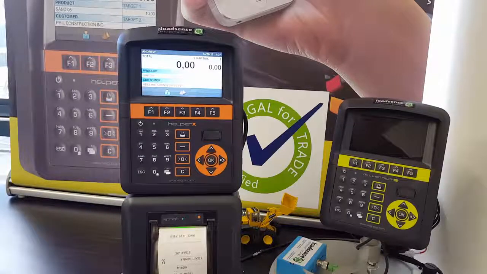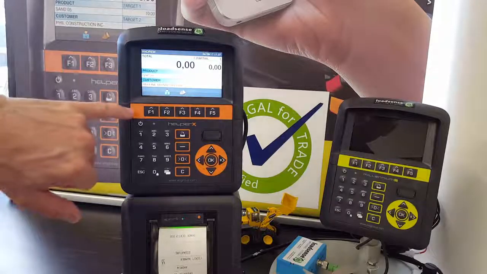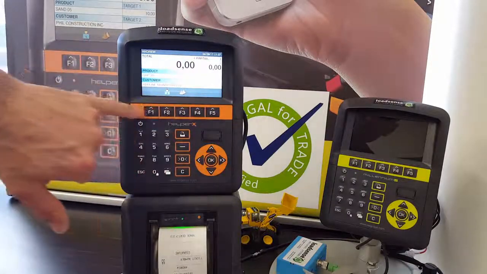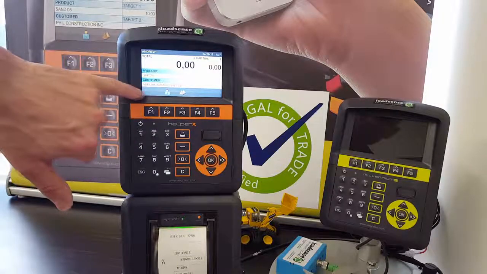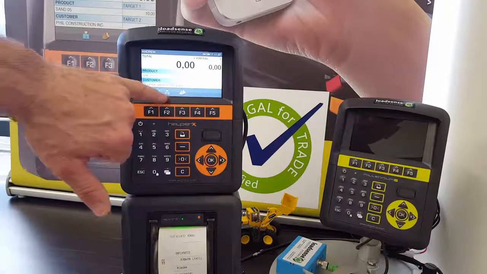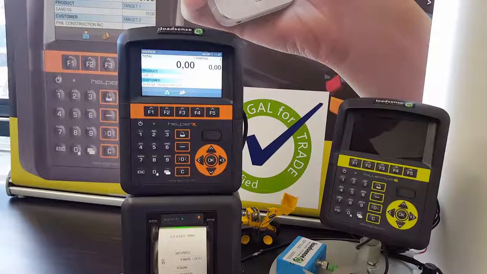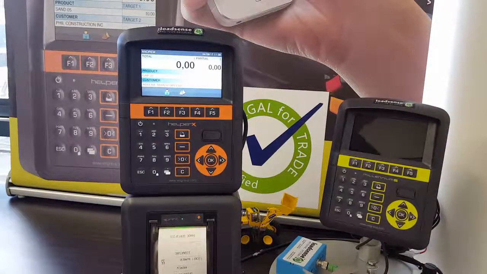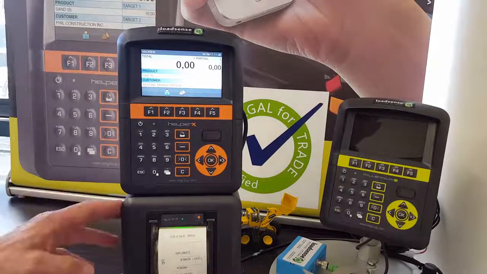So, as per our last video, we learned how to choose the customers and products, selecting them with the F keys in conjunction with the grey panels and icons. Now let me take you through the process of adding a customer.